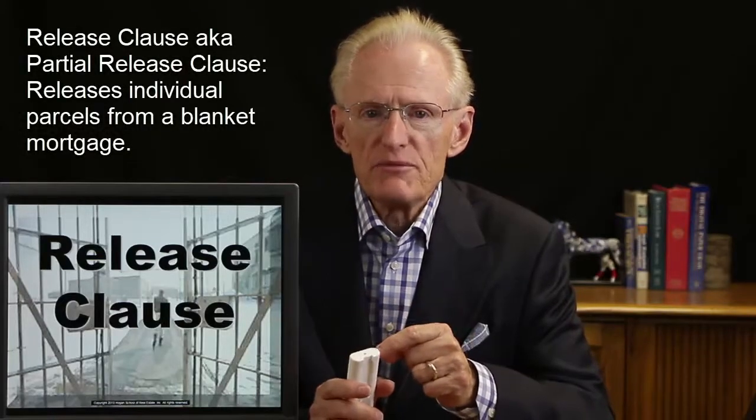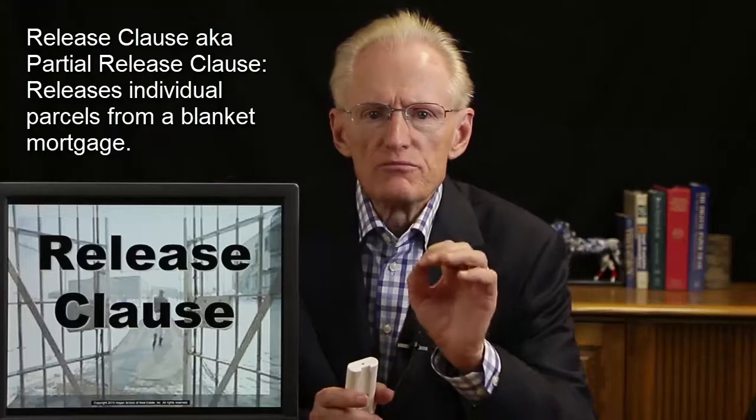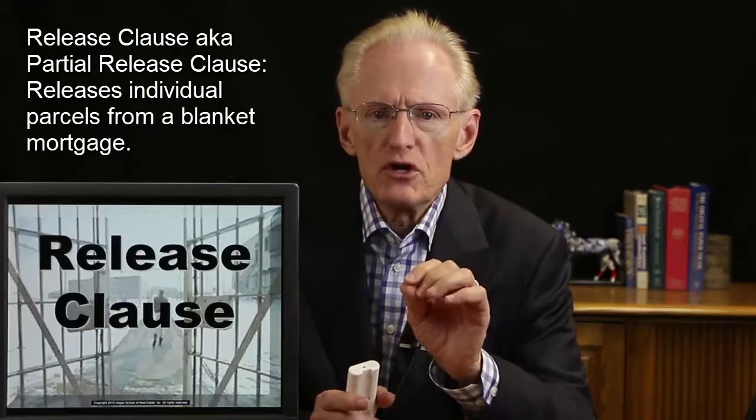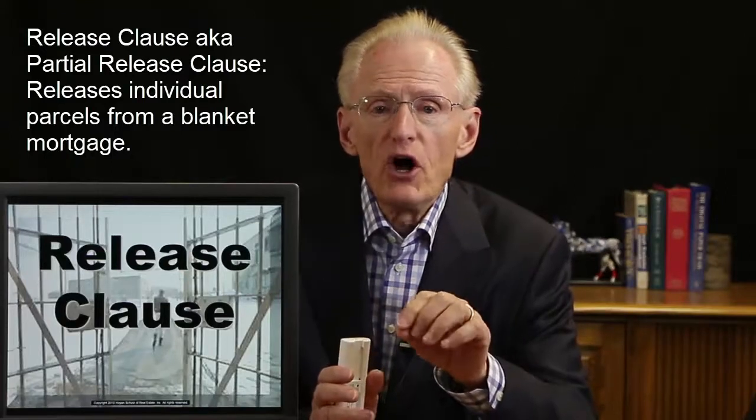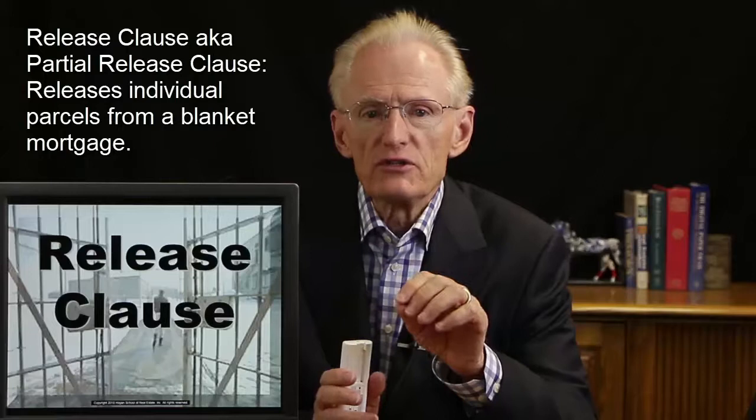So remember the builder, we talked about a builder maybe having 100 homes that they're building in a subdivision. As each property buyer buys one of those homes, a certain portion of that 100 property blanket loan will be paid off. And at that particular point in time, the lender will release that loan from that blanket mortgage using the release clause. Also called sometimes a partial release clause.